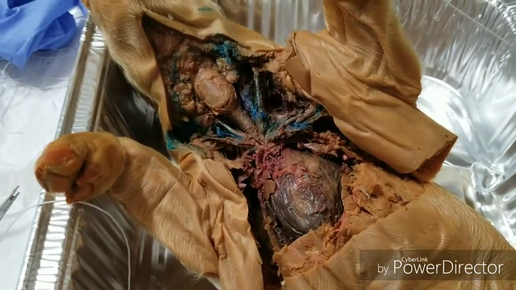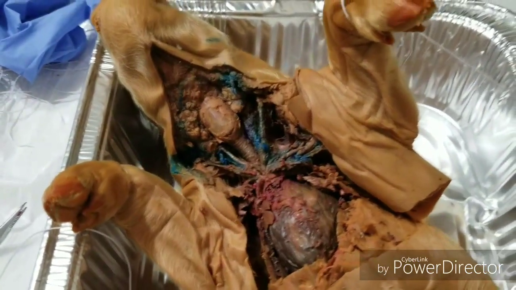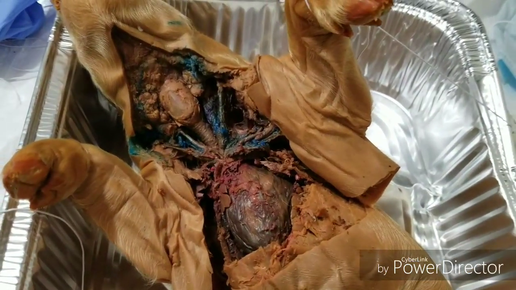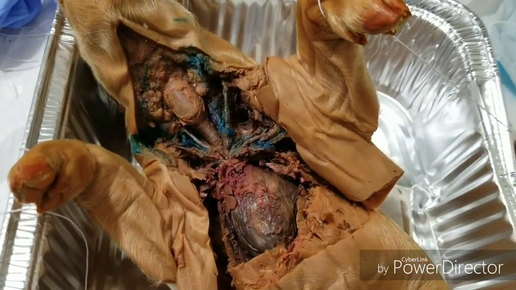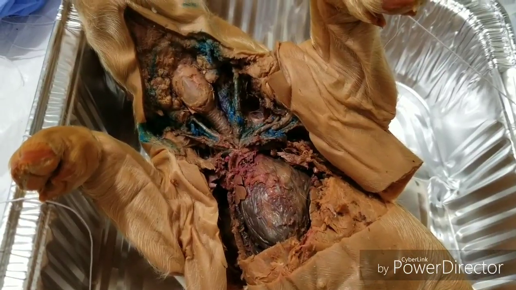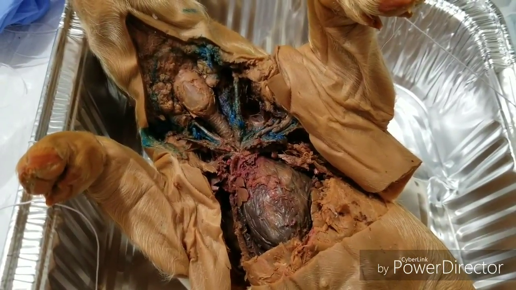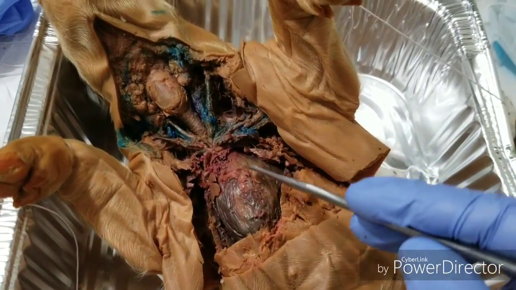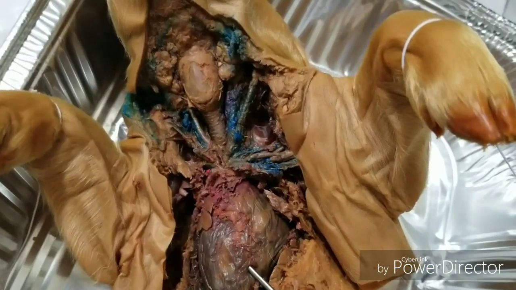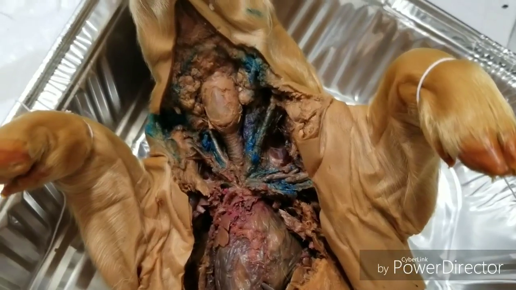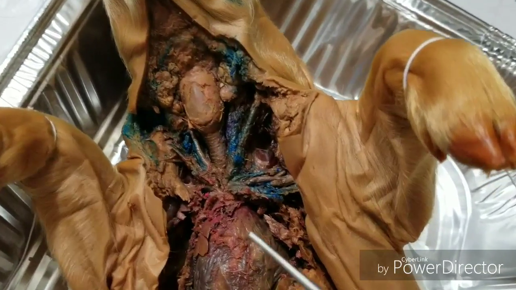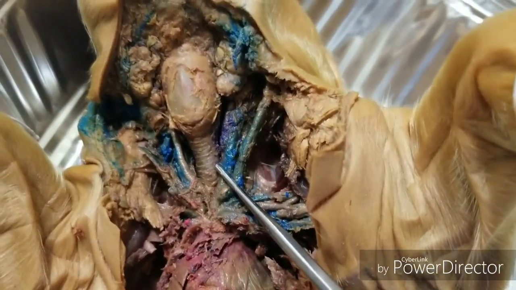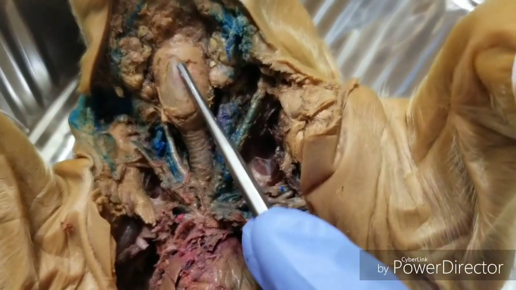So I'm going to show some other structures that I felt were helpful so I could learn the anatomy of the pig and be able to orient myself on where exactly in the body I'm looking. These structures really stood out to me so I could do that. Obviously, the first big one that we can see would be the heart right over here. And then we also have the trachea, which is right over here, a very distinct structure. We have the larynx right over here.